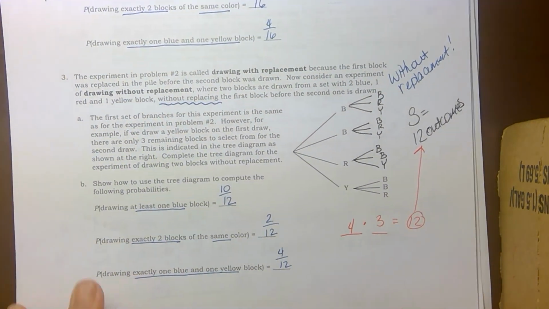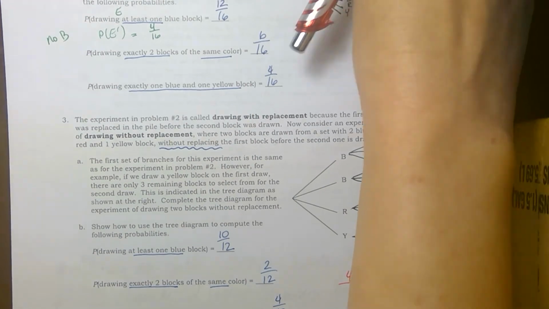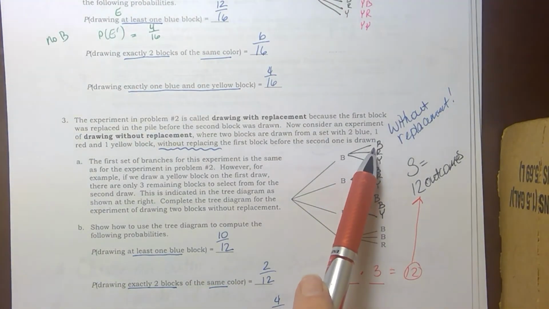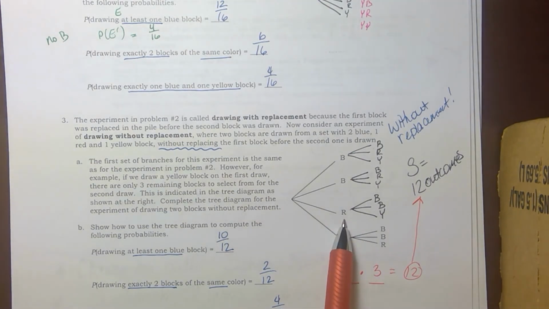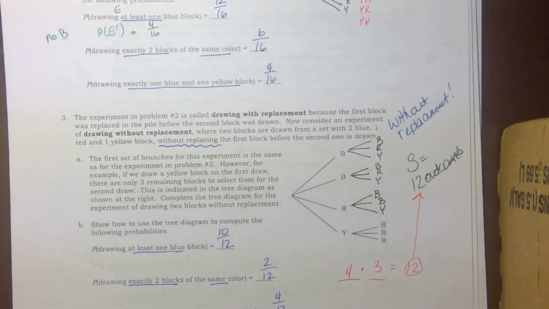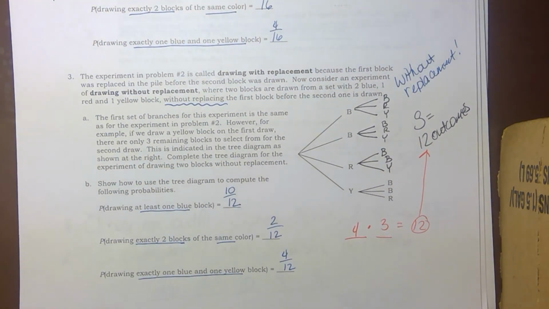And it changes what my tree diagram looks like. It's not quite as big, because if I already drew one of these blue blocks, I only have 1 left. If I drew the red block, I didn't put it back, so I don't have red to choose from. If I drew the yellow, I didn't put it back, so I don't have a yellow to choose from for the second draw. Make sure when you're looking at these problems, you pay attention to whether it says with or without replacement. Answer these probability questions, and then we'll look at the next page.